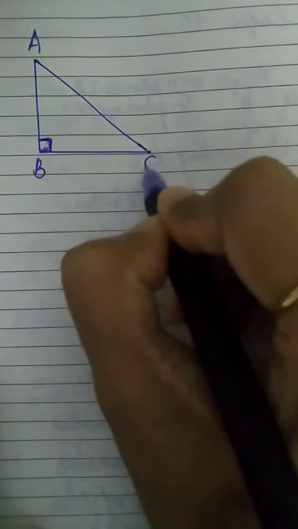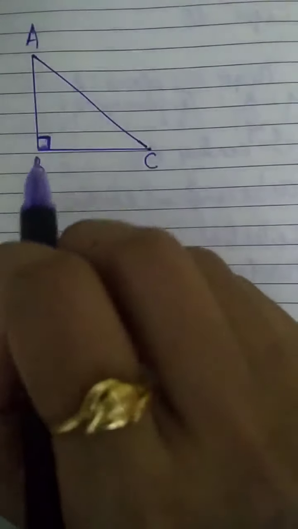I told you trigonometry is studied with the help of a right angled triangle. So I have taken a right angled triangle. We will show this angle as 90 degrees. We'll take the name of the triangle as ABC. Trigonometry is the relationship between the lengths of the sides of a right angled triangle and the angle. There's a relationship between sides and angle.